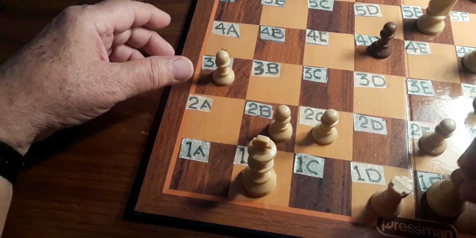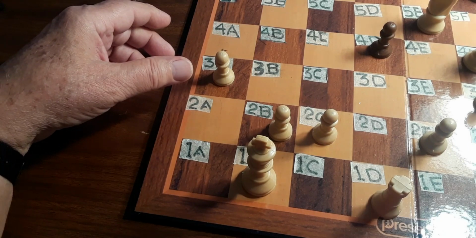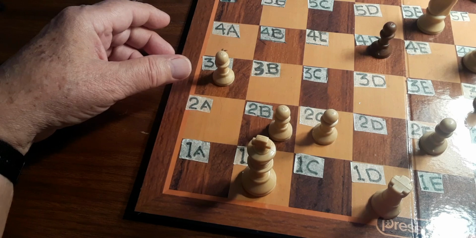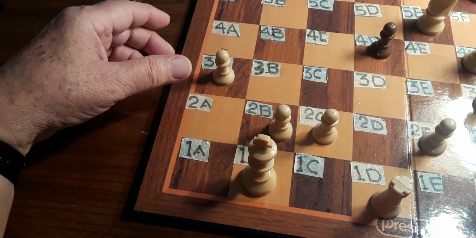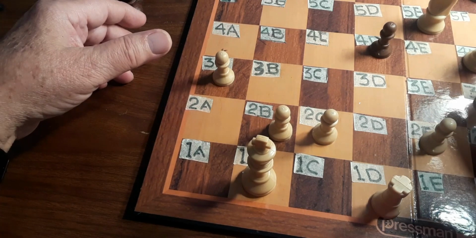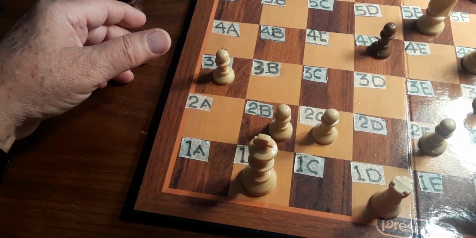My queen can now go, in the next move, from 1E to the 4H position, or can come here to the 3G position. That will be a greater position, and the reason why it will be a great position is behind the rook, the black rook. So the black rook and the queen in the black square here.